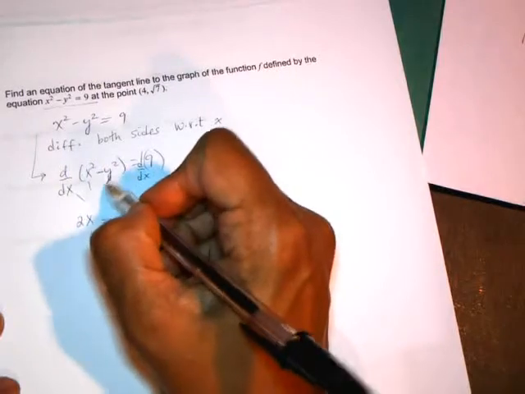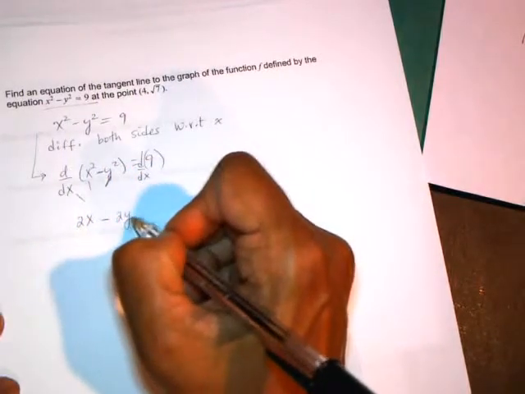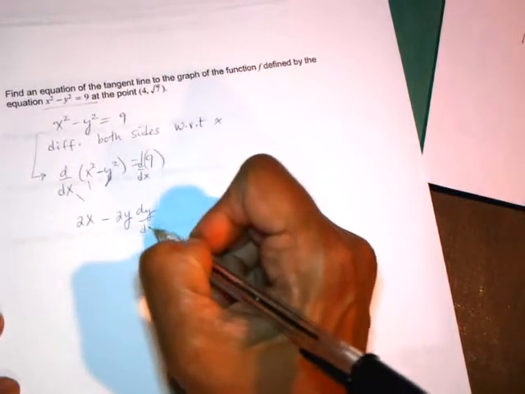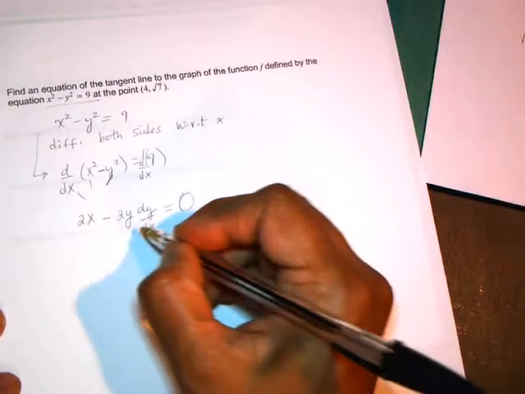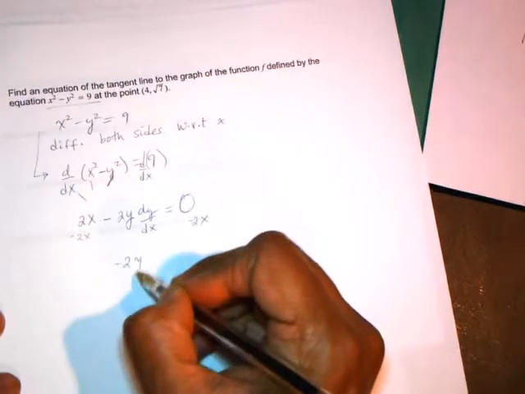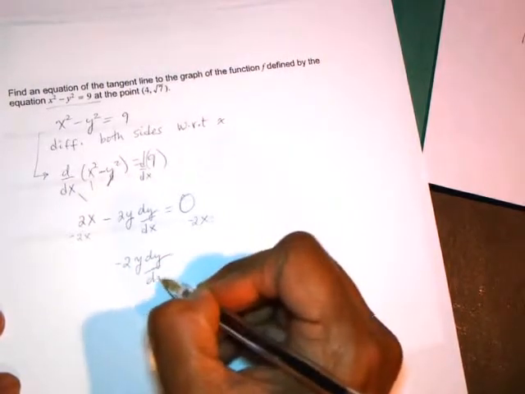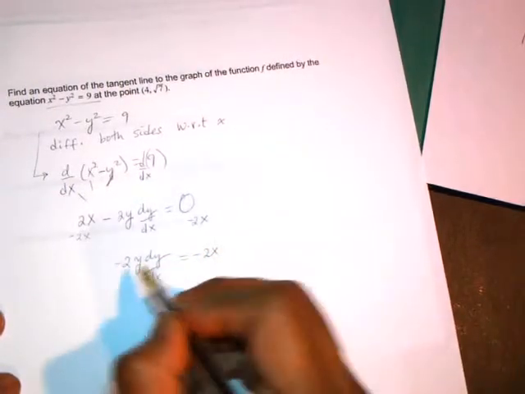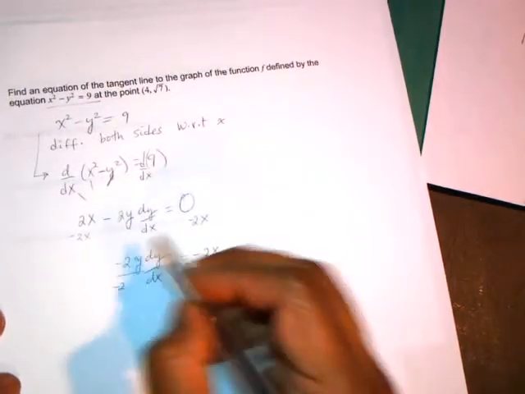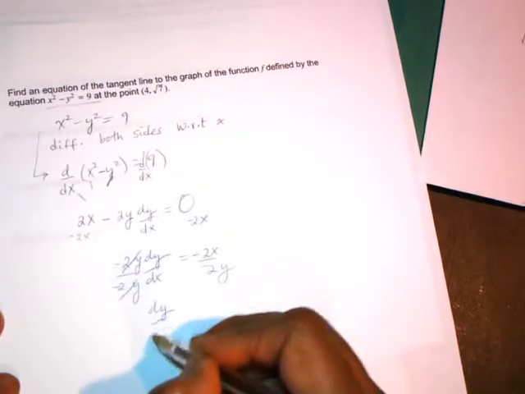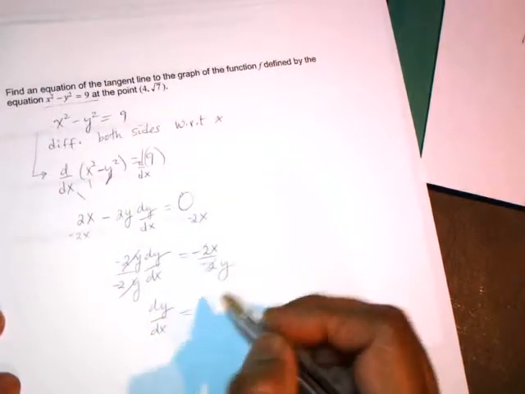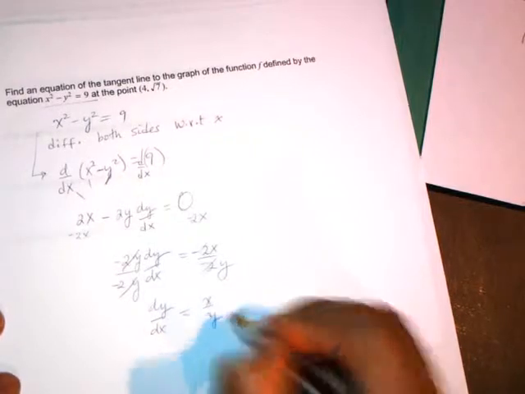First, subtraction rule: the derivative of x squared in terms of x is just 2x. The derivative of y squared in terms of x is 2y, but the variables don't match. Chain rule, dy/dx. Right side, the constant's derivative is 0. Now we solve for dy/dx by subtracting 2x from both sides. So you get negative 2y dy/dx equals negative 2x. Divide by negative 2y on both sides to solve for dy/dx. The negative 2's cancel out, so you just get x over y.